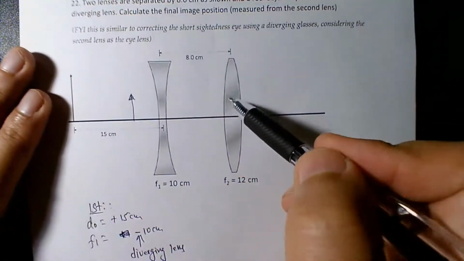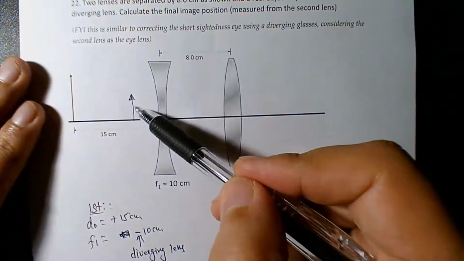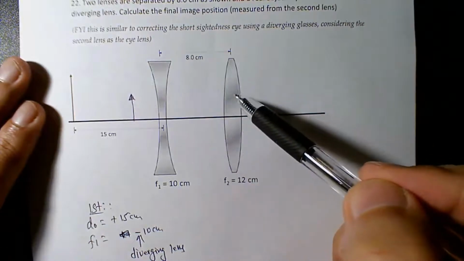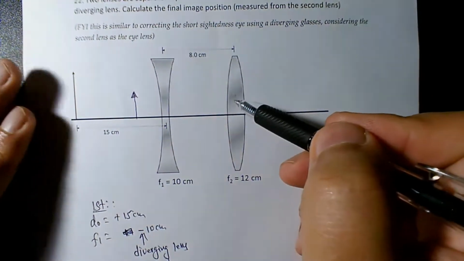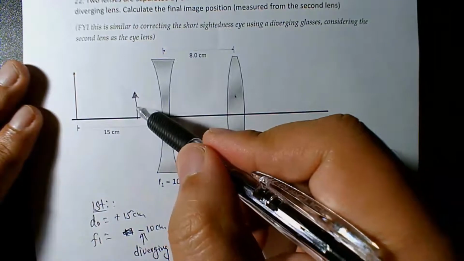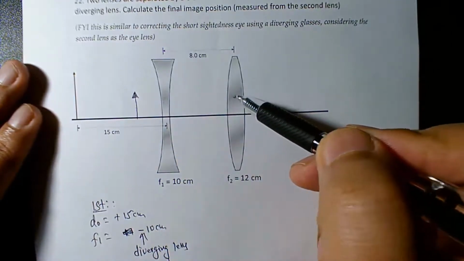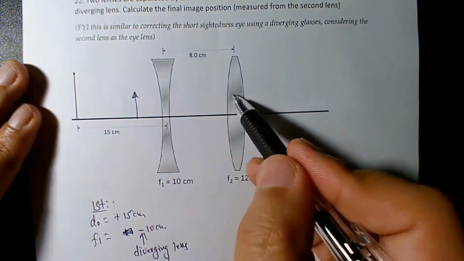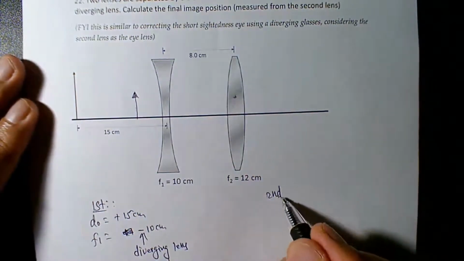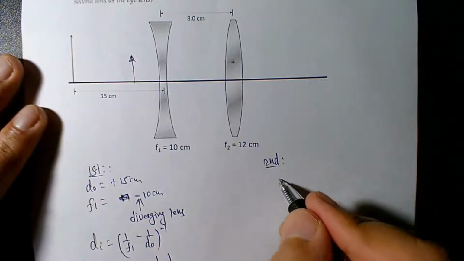And now, for the second lens, this image is still in front of the second lens, so even if this is virtual, it works as a real object for the second lens, okay, because it's in front of the second lens. So for the second lens now, what is your object distance?